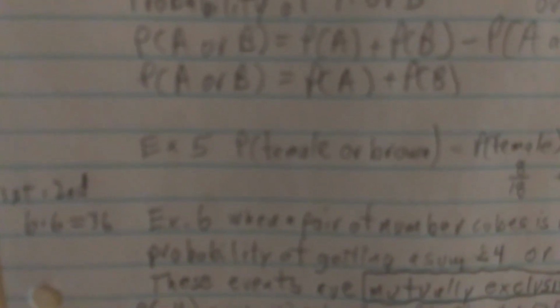Okay? So you see that it's the probability of female plus the probability of brown. The female is the top row across, that's 8. The probability of brown is 11, see? So down here we had the probability of female is 8 over 18 plus the probability of brown is 11 over 18 minus the probability of female and brown is 5 over 18, and that's what we subtract, which came from the top row first column of 5 females that have brown eyes. Okay? So that's example 5.